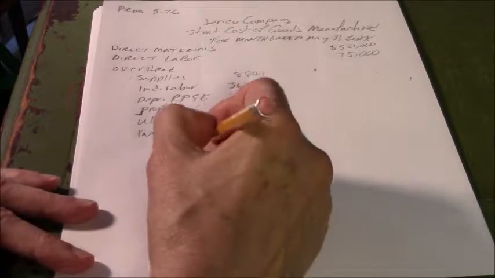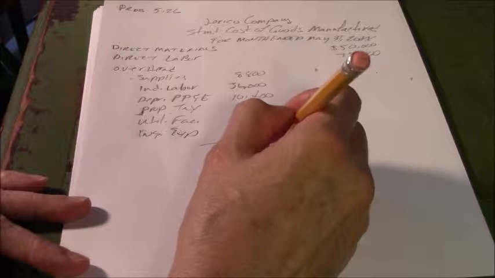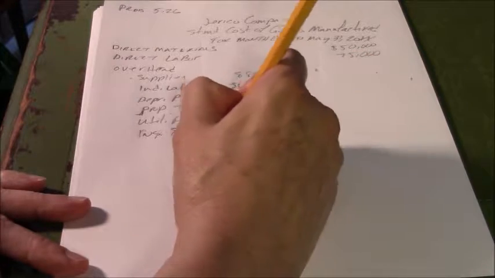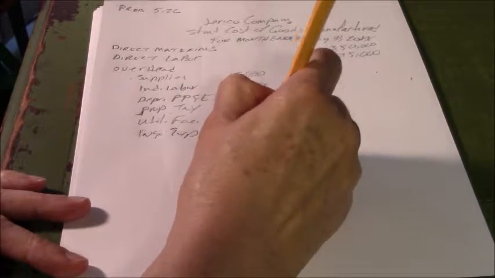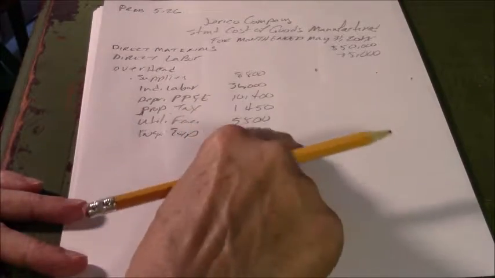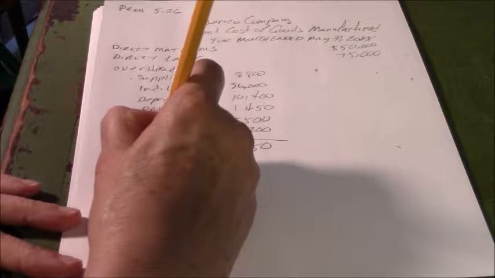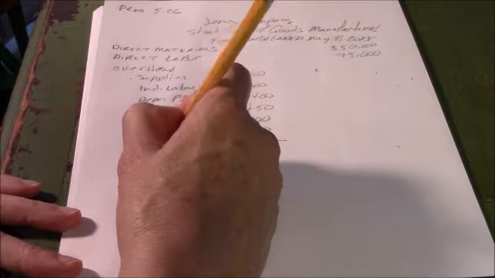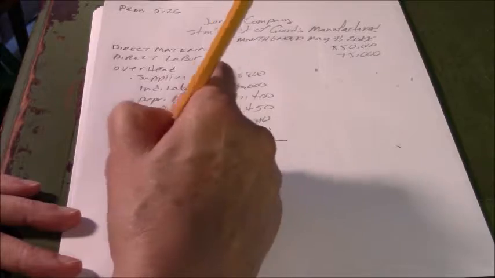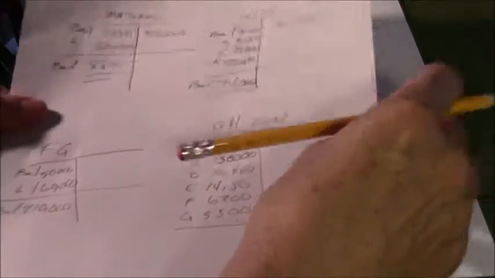So then we're going to add those all up, and our total ends up being 68,350. All right, and we applied more overhead than that, so we need to get that extra overhead in there. Applied overhead, which was 3650.